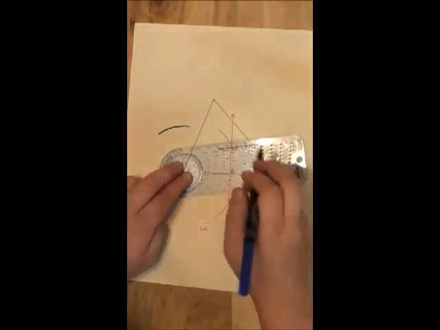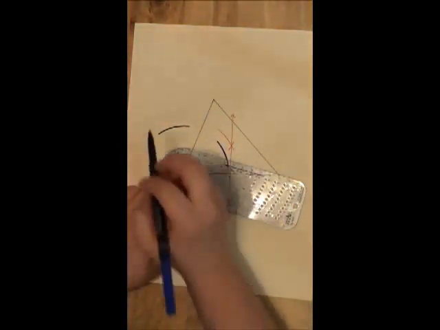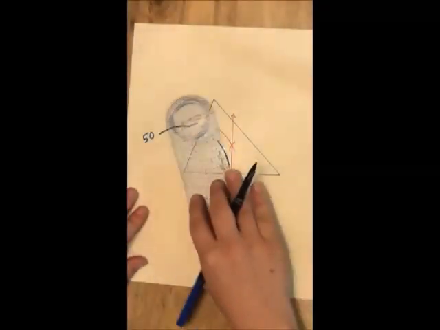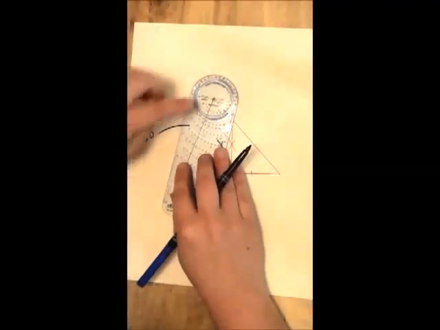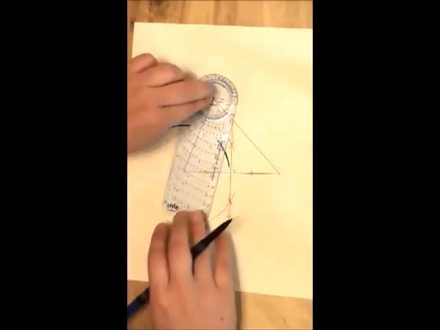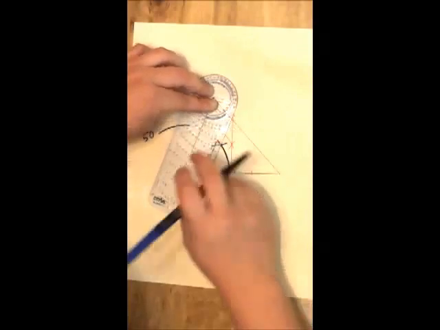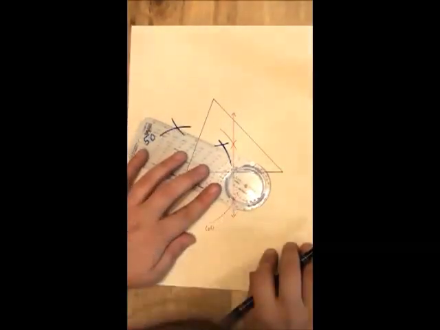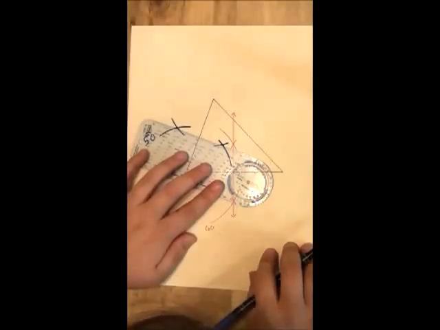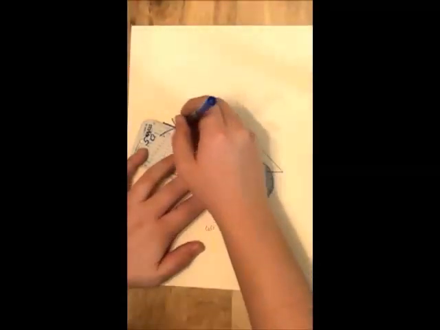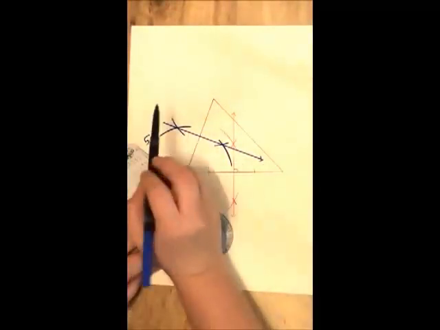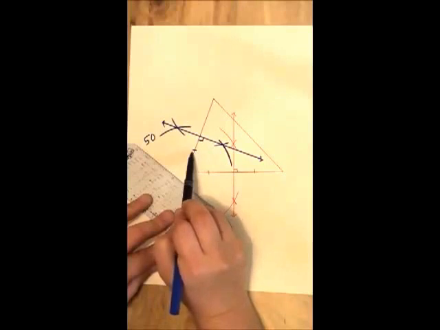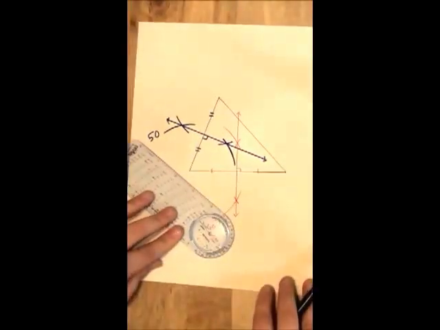And you put your arc at the bottom and the top. Don't forget which number you used, because we now have to spin the compass around to the other endpoint and use the same number as before. Where they cross, you can make your line. Don't forget your arrows, your 90-degree mark, and your congruency symbols.